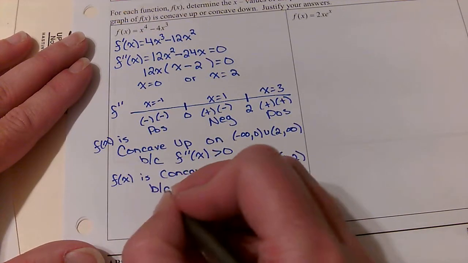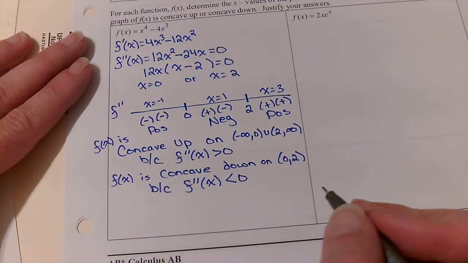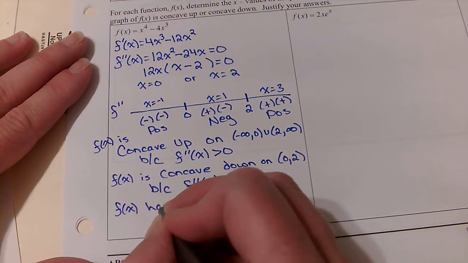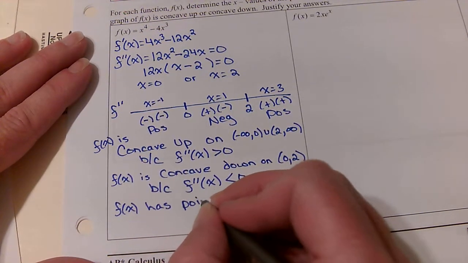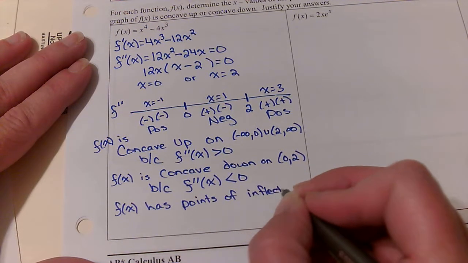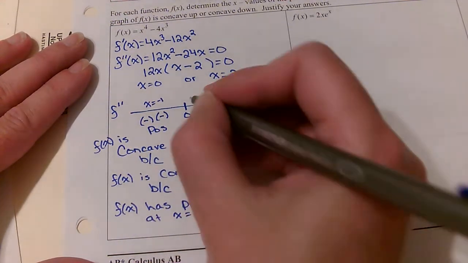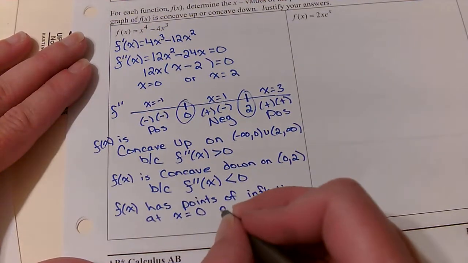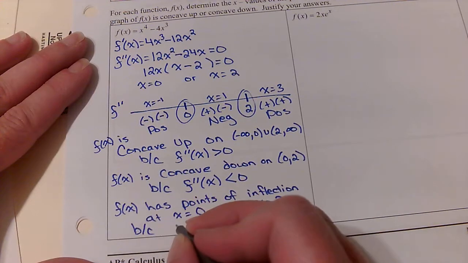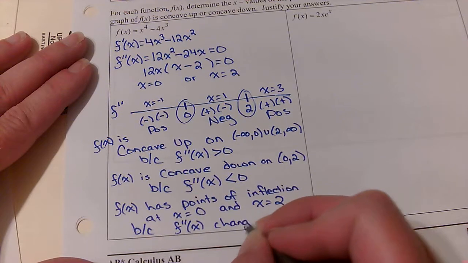Why? Because f double prime is negative. And then f of x has points of inflection at x equals 0 and x equals 2 because f double prime changes signs.